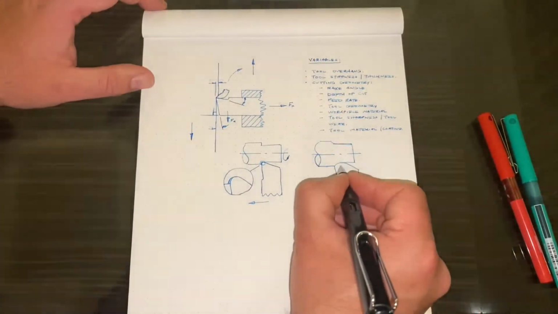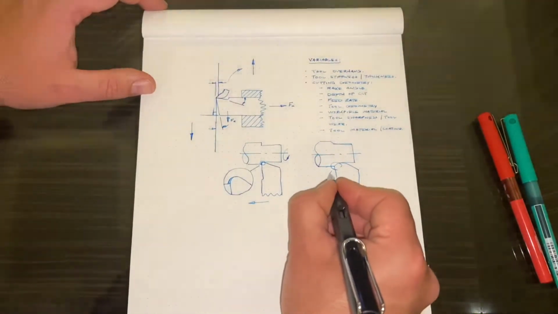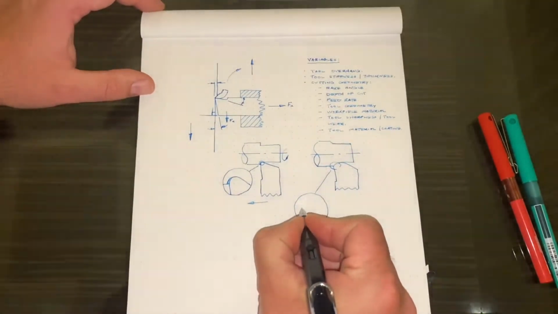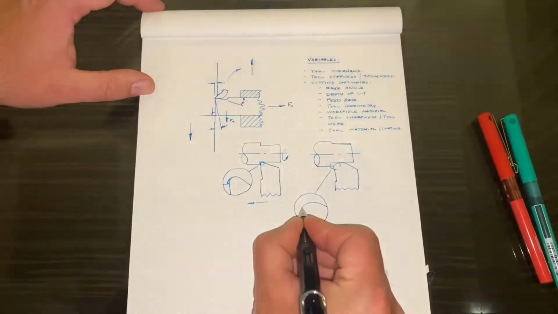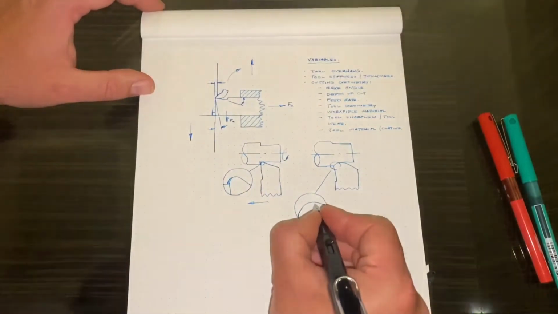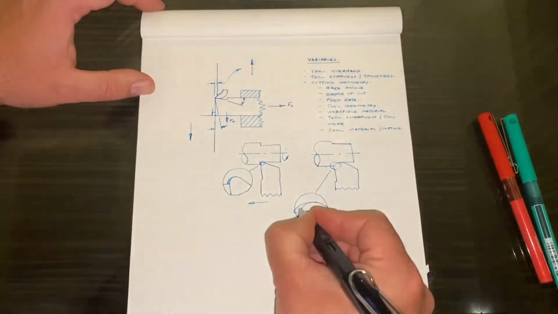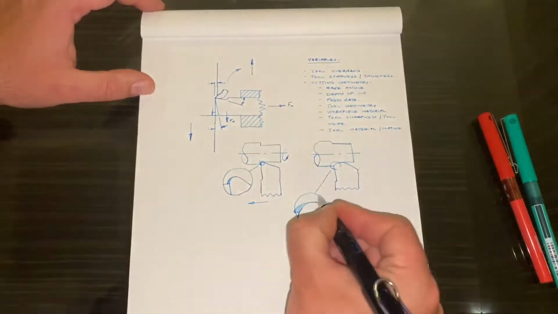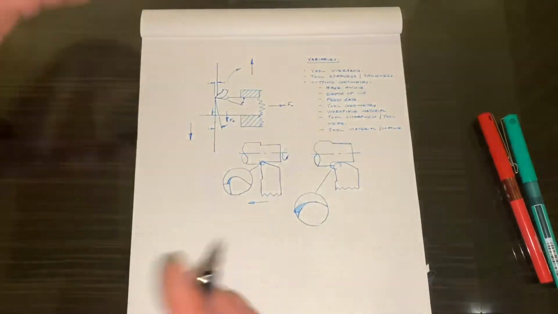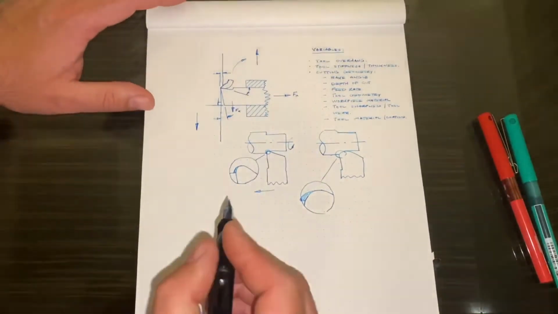In this scenario here, if I draw this in comparison, what we have here is a much broader sized chip. So if I draw that like that, the chip size is much bigger here because the radius is larger on the tool. And this is just a hand sketch, so obviously it's not to scale. But the principle is this.